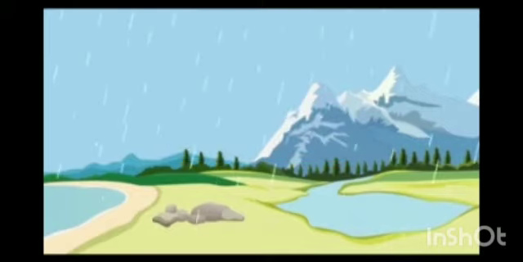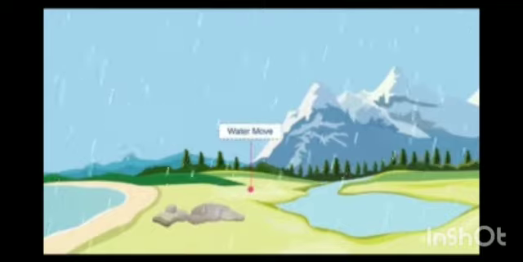Runoff. As the water pours down, in whatever form, it leads to runoff. As water runs over the ground, it displaces the topsoil with it and moves. Runoff is the process where water runs over the surface of the earth. When the snow melts into water, it also leads to runoff.